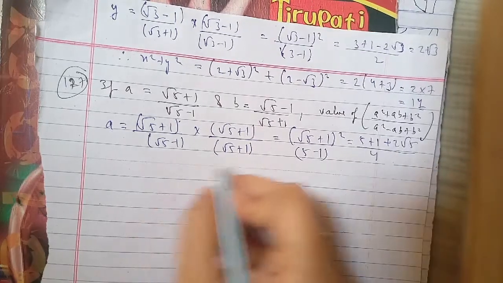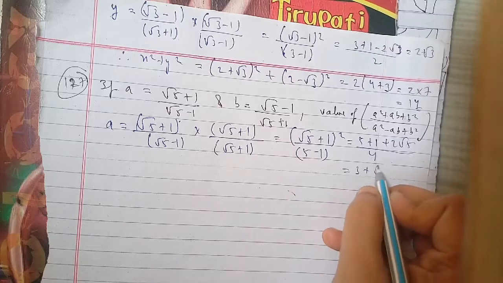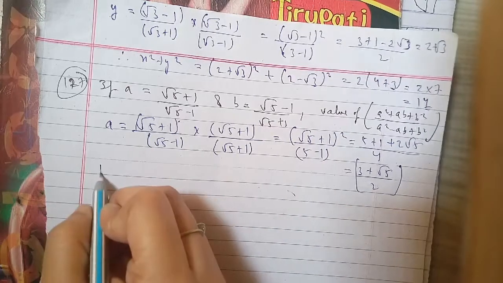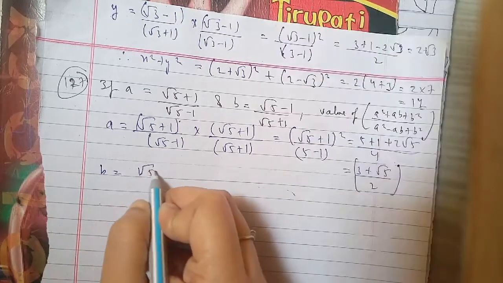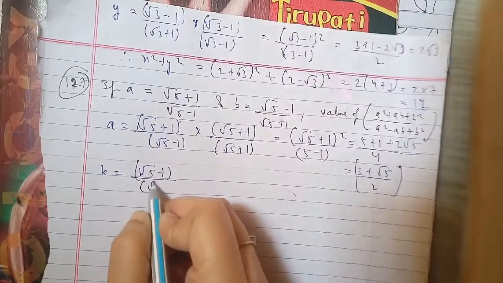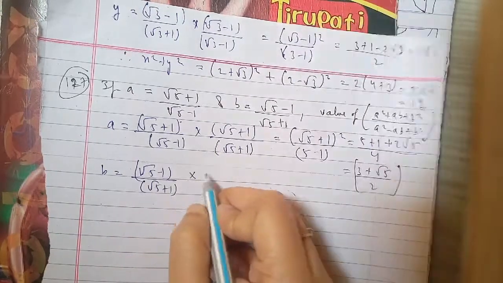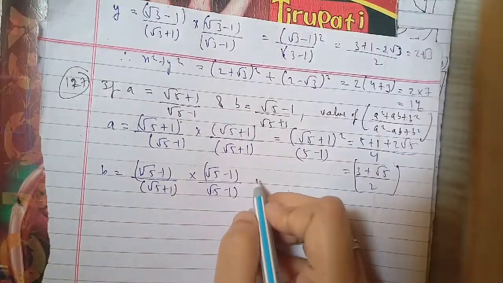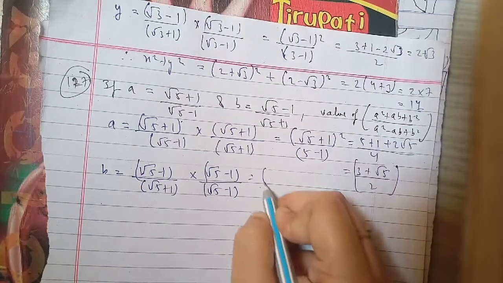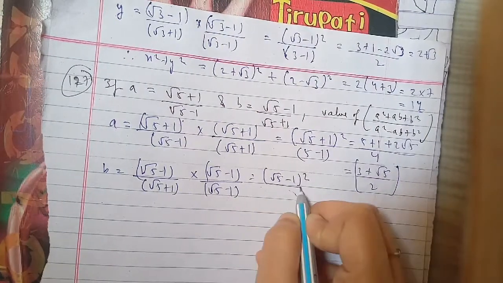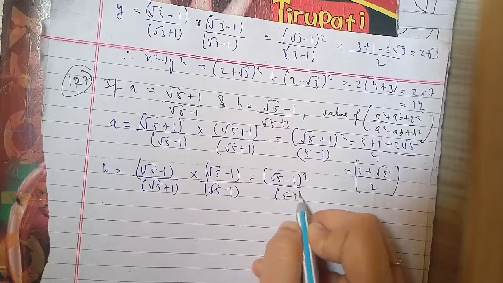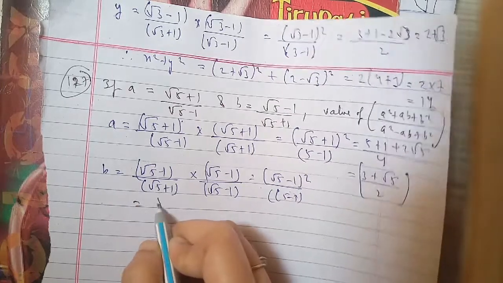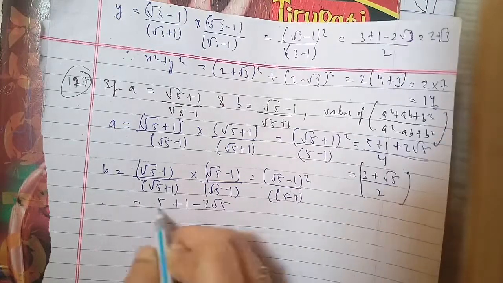That we will get here. b equals under root 5 minus 1 upon under root 5 plus 1, into under root 5 minus 1. We will be having the different sign here as well, equals under root 5 minus 1 का square upon 5 minus 1 that we have. So in the same way, we'll open it out: 5 plus 1 minus 2 under root 5 upon 4, which is equal to 3 minus under root 5 upon 2 as an answer.